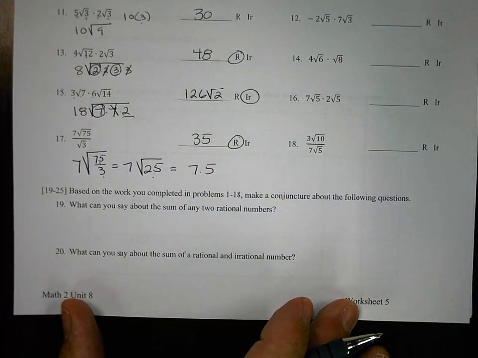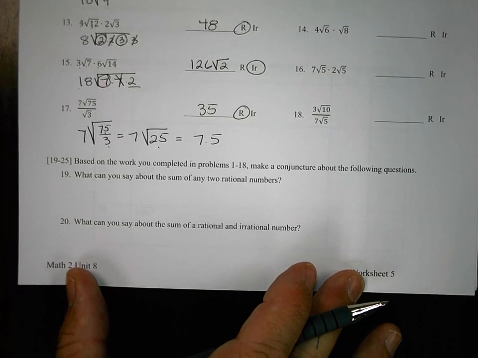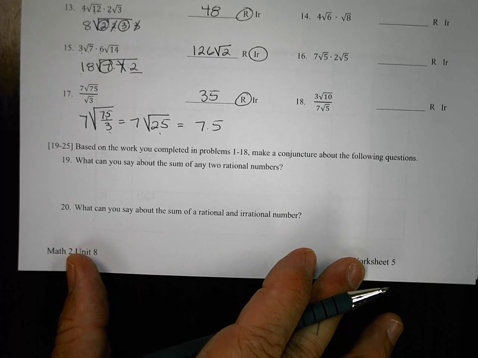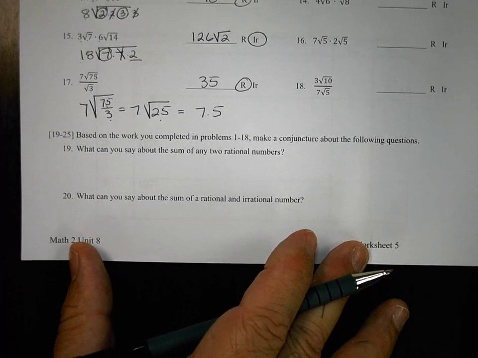All right, so we're going to leave it right there for now. All right, so let's actually jump in here and continue doing the odds.